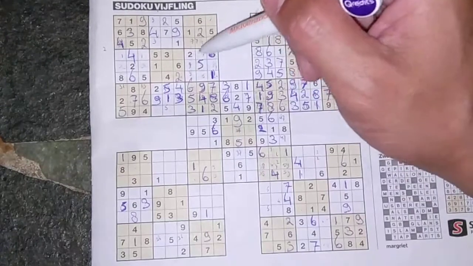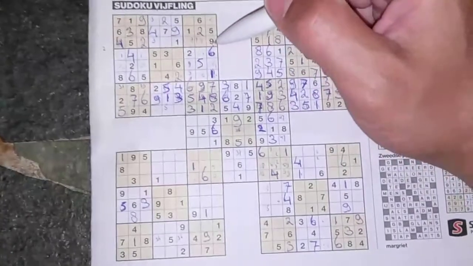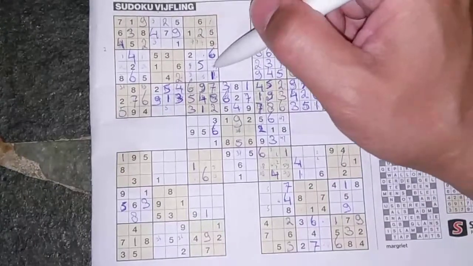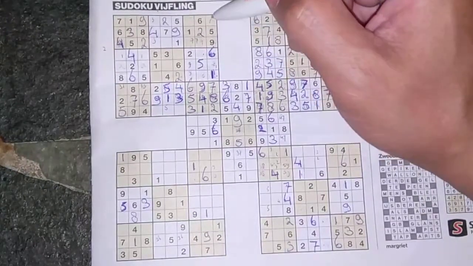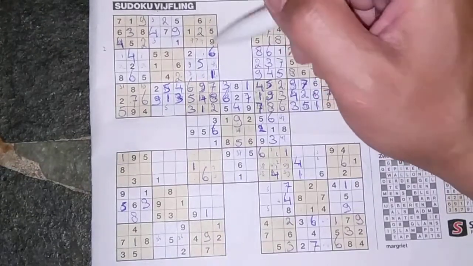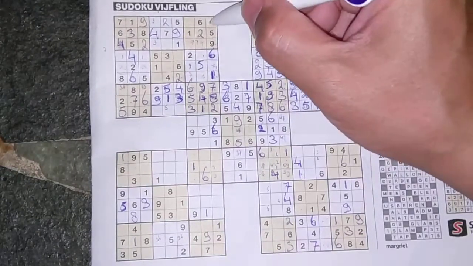8, 8, 8, 8. Alright. That means 2 boxes left. The 4 and the 3. Yeah, 4 and a 3.